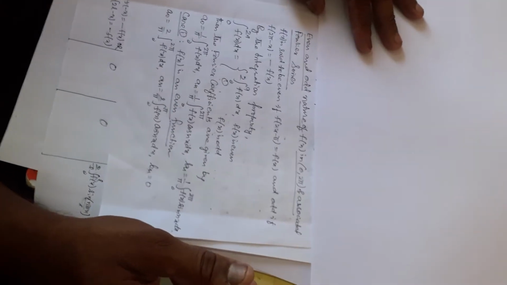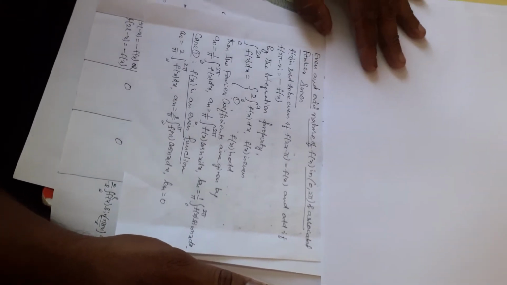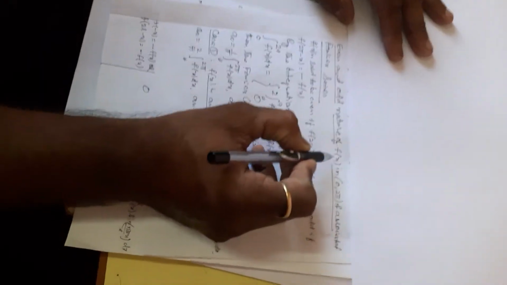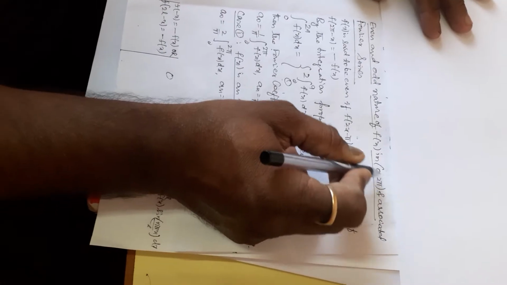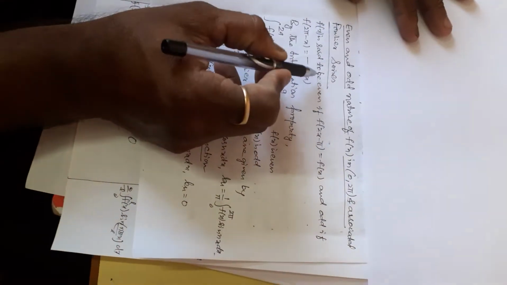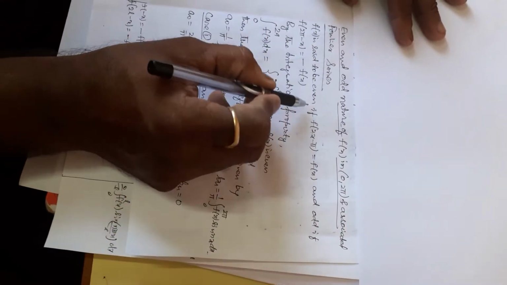My dear students, in continuation of our example, again we shall discuss the even and odd nature of f of x in the interval 0 to 2 pi. Refer here, the interval has been changed and related to Fourier series. Therefore, let me go for the definition once again.